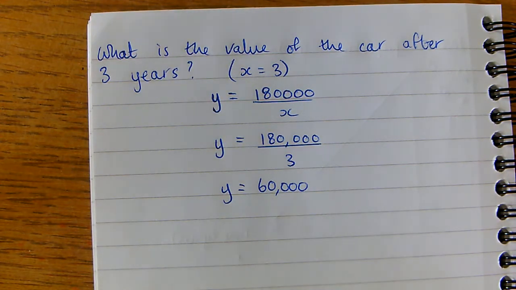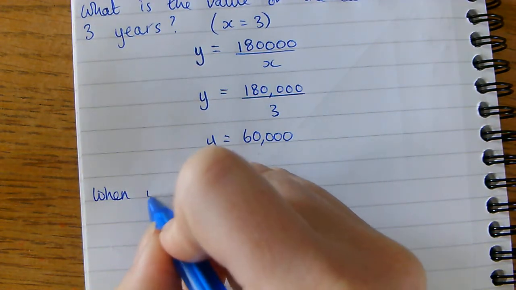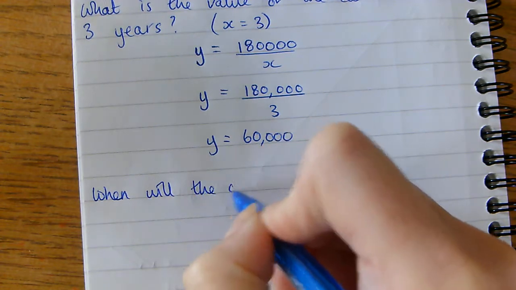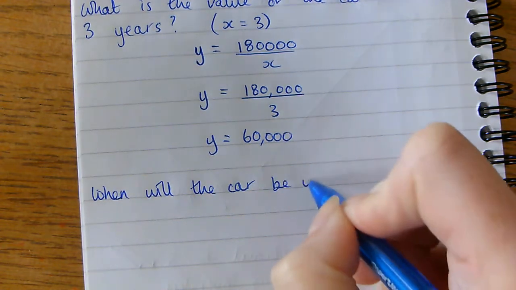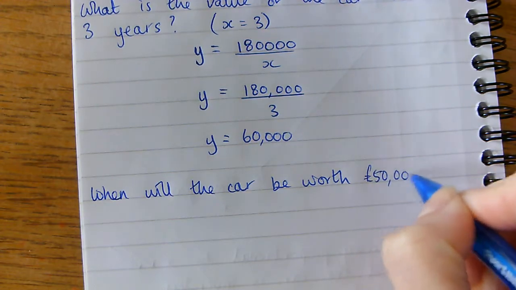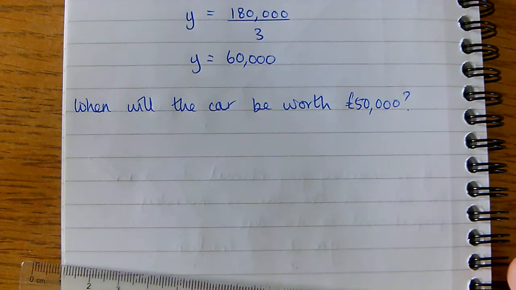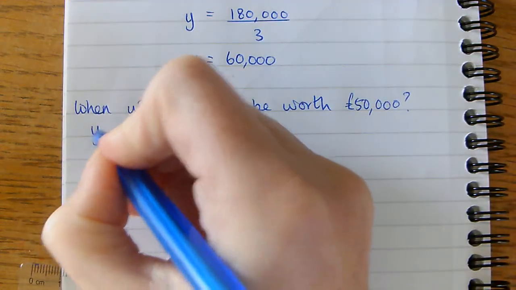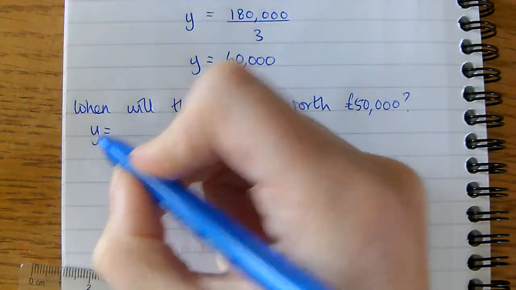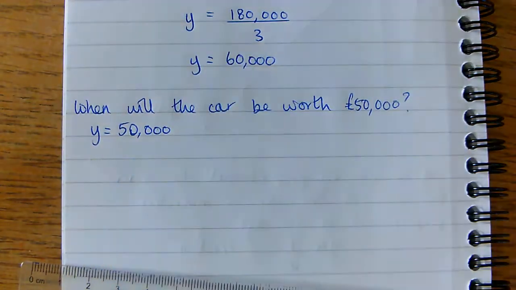Or I might decide that I want to know something different. When will the car be worth, let's say, £50,000? So we want to know how long it will take for the car to be worth £50,000. And that's the same as thinking of the value of the car, which is our y variable, being equal to £50,000.